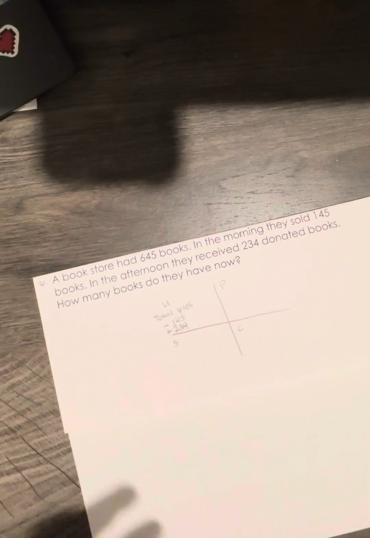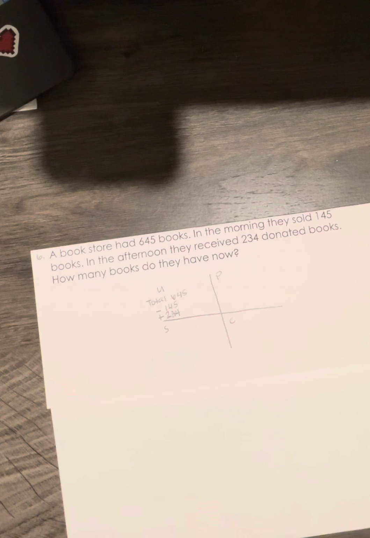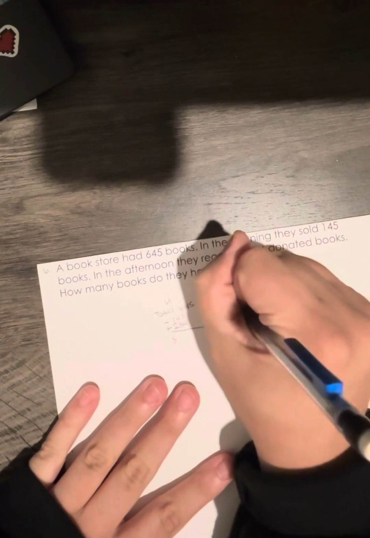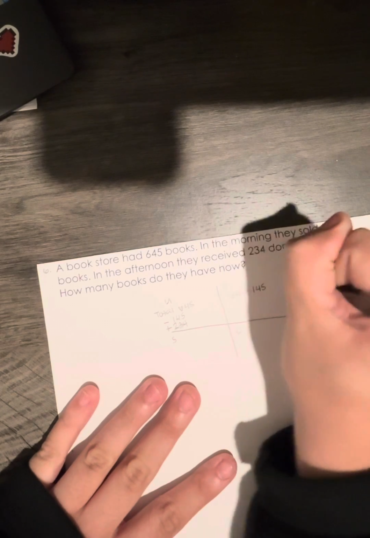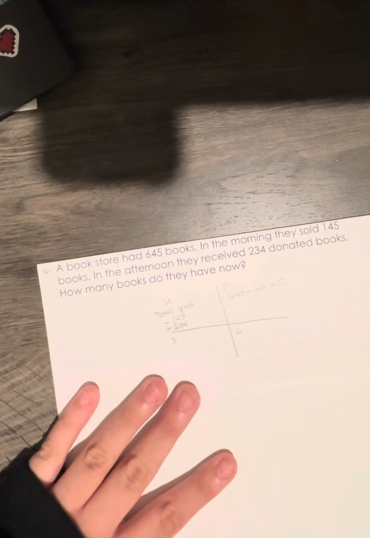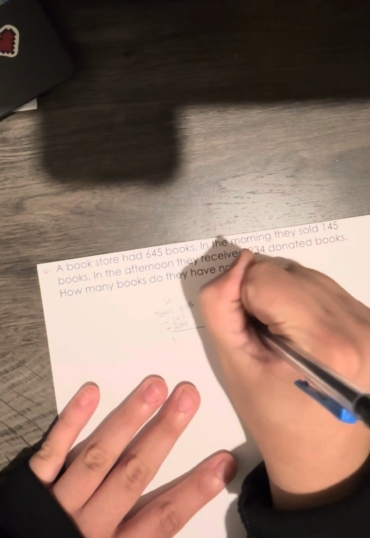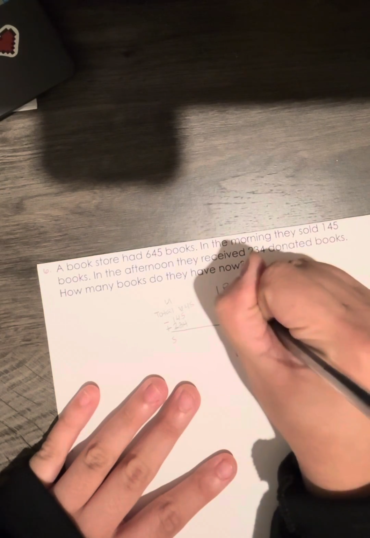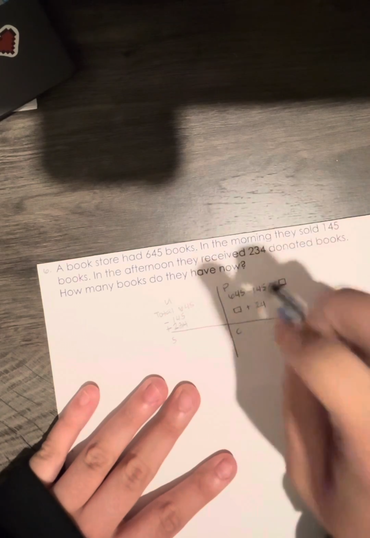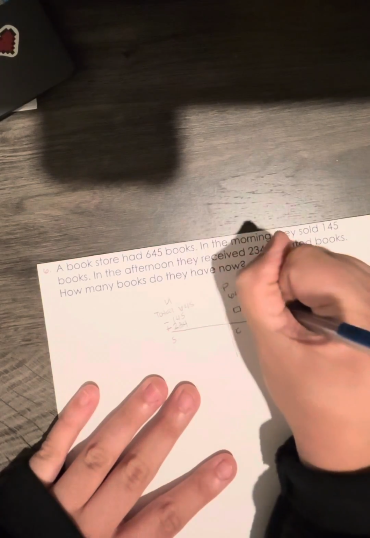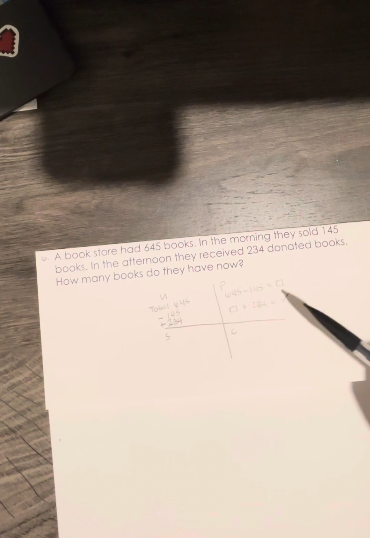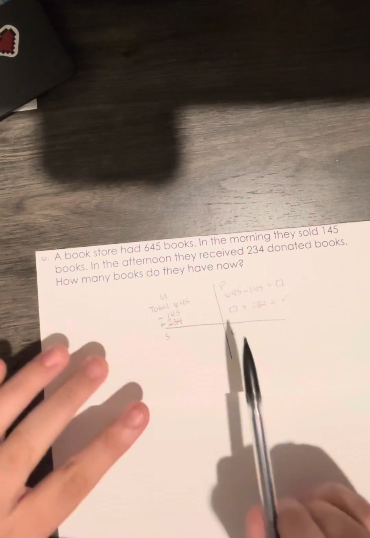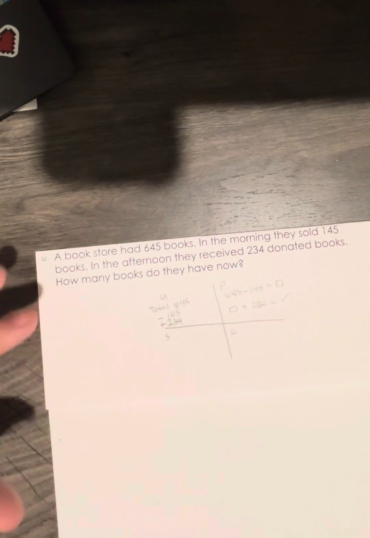Now I'm going to plan this a different way. I'm going to look at it from the lens of what would my equation look like instead of what would my strip diagram look like. So my equation could look like 645 minus 145 equals an unknown number. And then that unknown number plus 234 equals our correct answer. So I'm looking at this equation here and figuring out how am I going to solve this equation. So I'm going to subtract and then add, so I know it's a two-step problem.